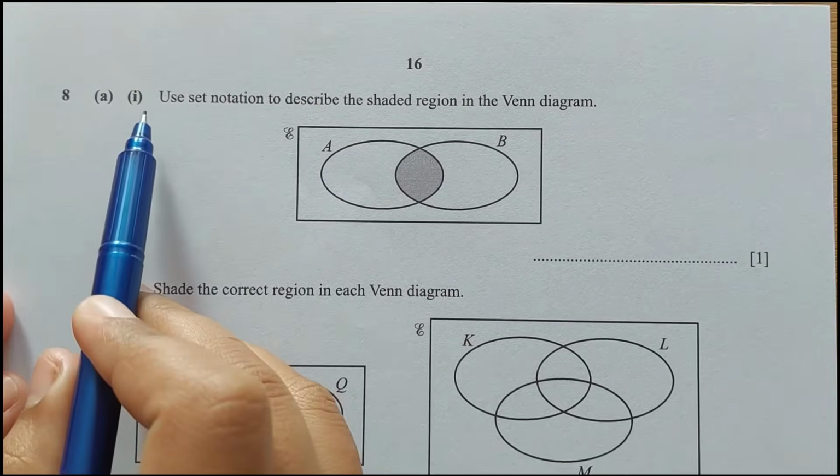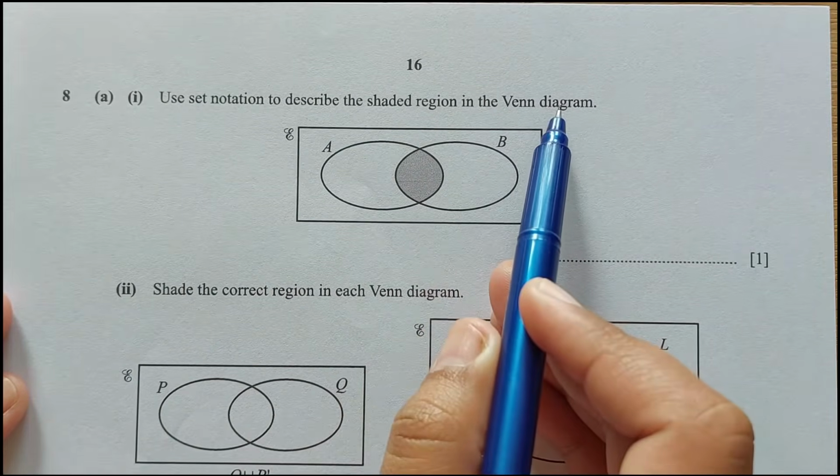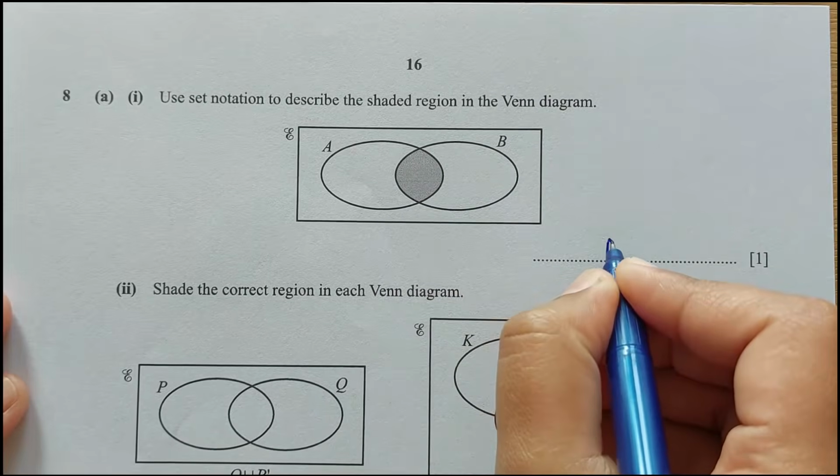Question number 8, part 1, A1. Use set notation to describe the shaded region in the Venn diagram. So this is a shaded region, that is A intersection B.